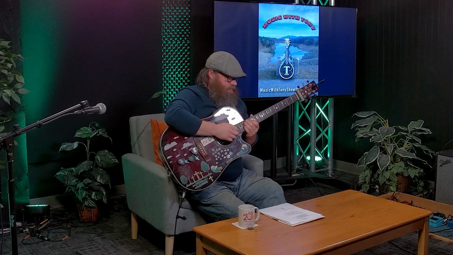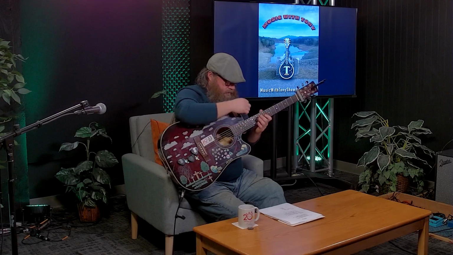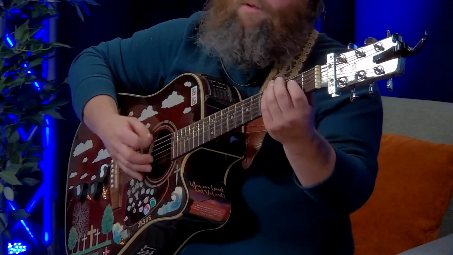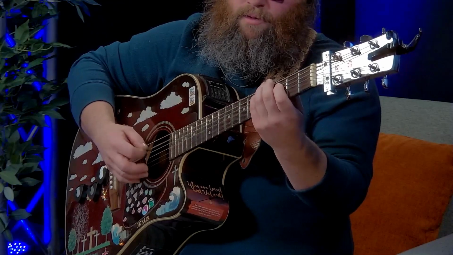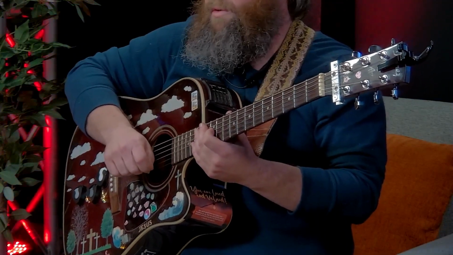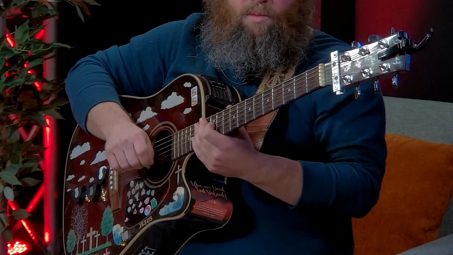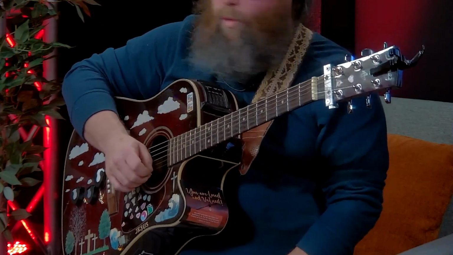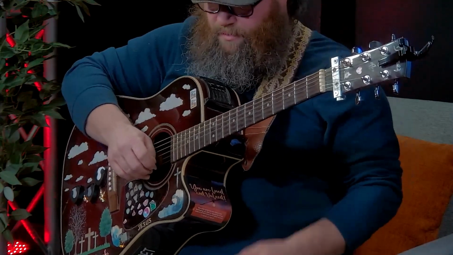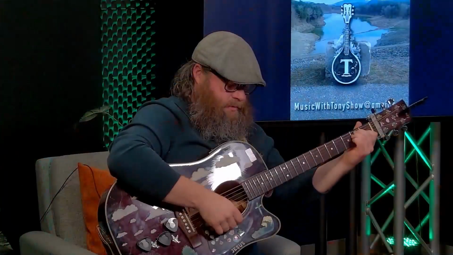Anyway, I have one more song I'm going to do, and this is more of a bass song. Since I don't have a bass today, I'll just strum through the chords because it sounds better having the full chords with the guitar anyway. The bass sounds cool. It's got a little bluesy thing, but it goes like this.